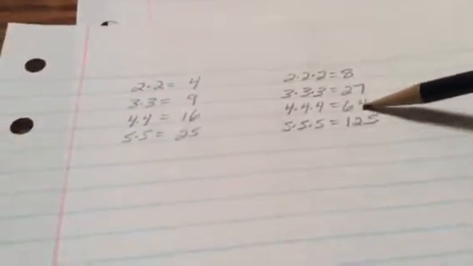Here, I have this piece of paper I want to show you. This kind of shows you 2 times 2 is 4, 3 times 3 is 9, 4 times 4 is 16, 5 times 5 is 25. What would really help is if you can kind of put these in your memory.